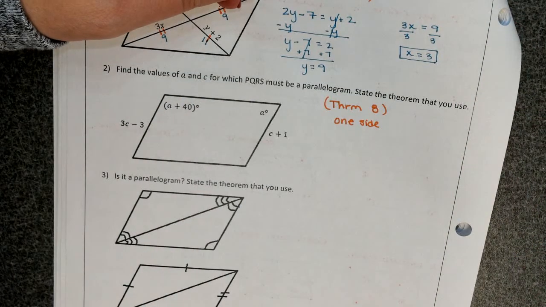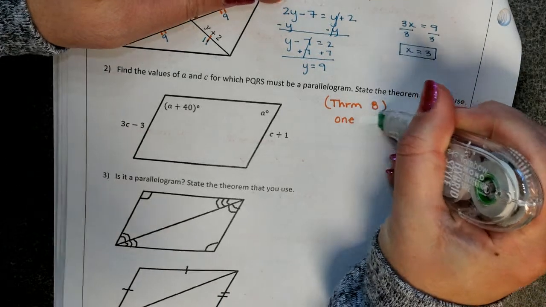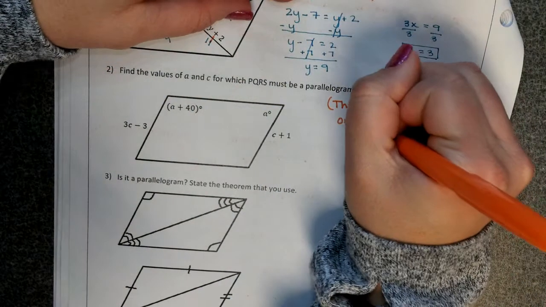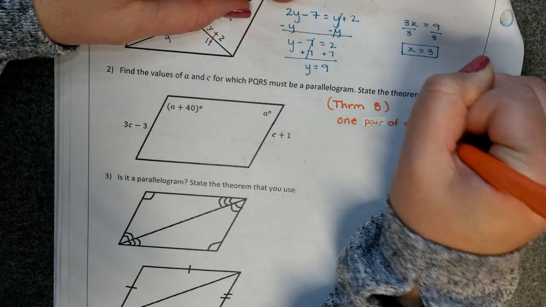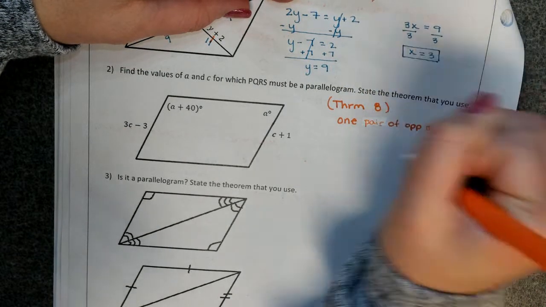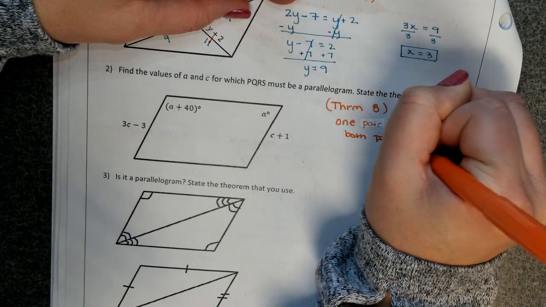So one pair of opposite sides. Good morning, teachers. Please pardon the interruption. Please send down all students, grades 9 through 12, last name A, last name B. Thank you.